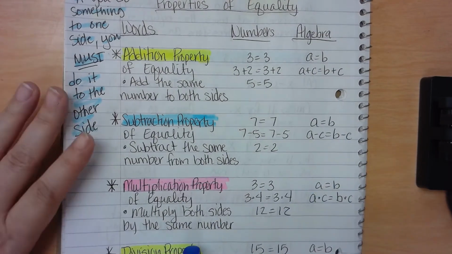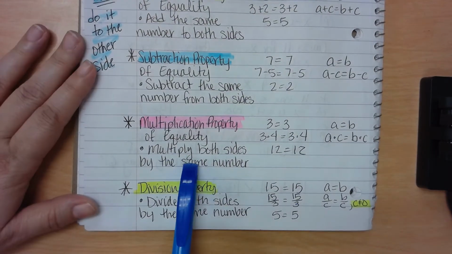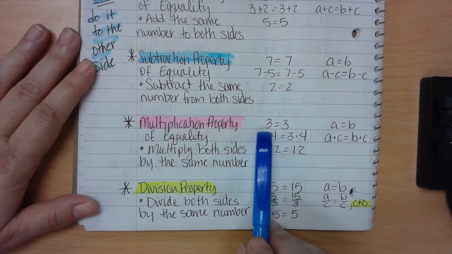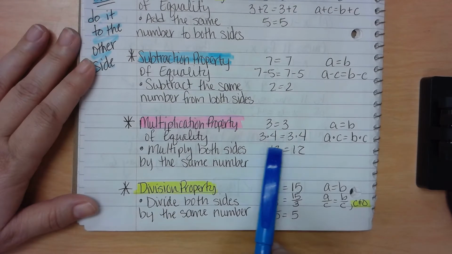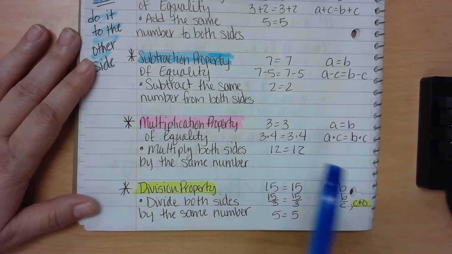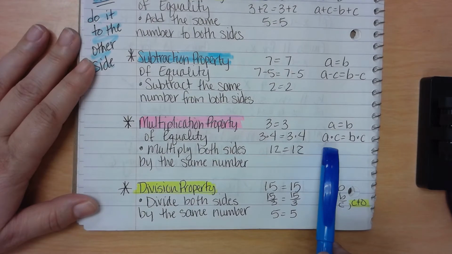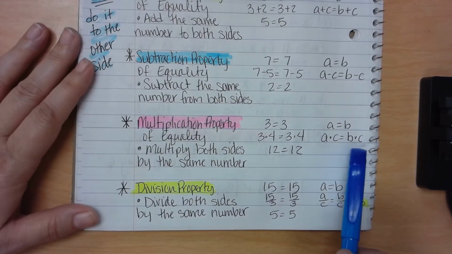The third one is the multiplication property, and that says you multiply both sides by the same number. So if 3 is on both sides, and you multiply by 4 on one side, you must multiply by 4 on the other side. If A is the same number as B and you multiply A by C, then you must multiply B by C.